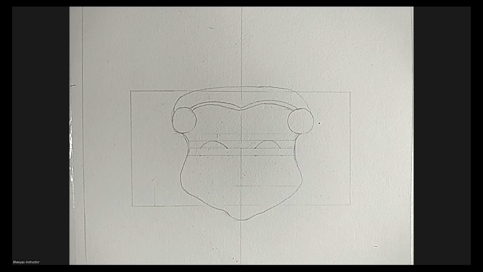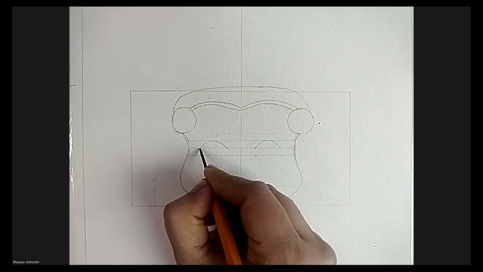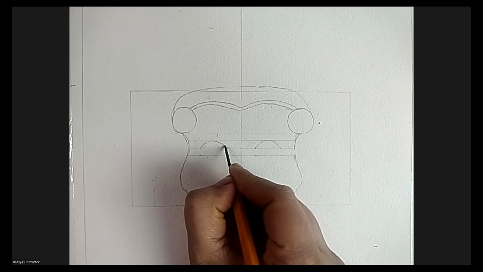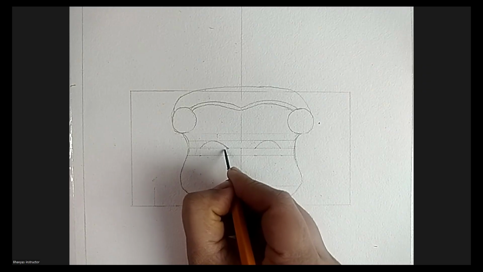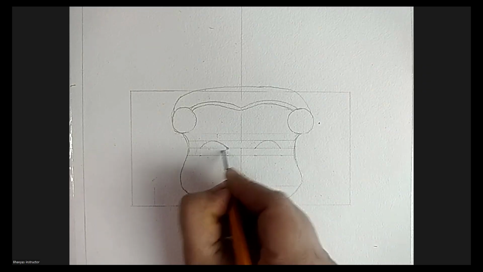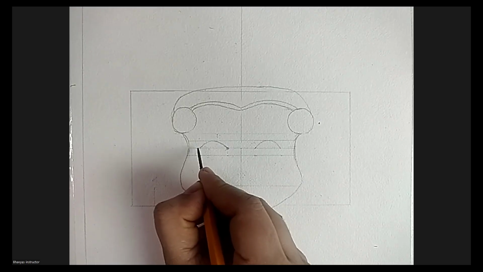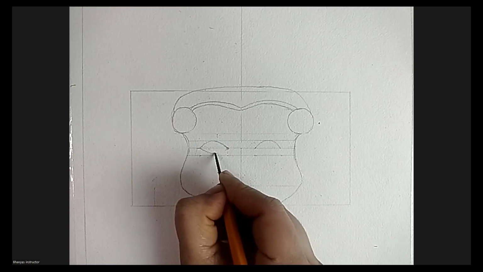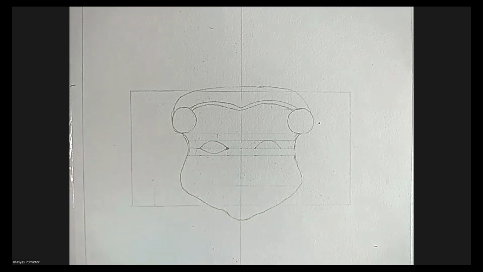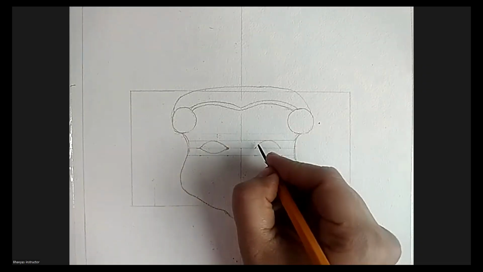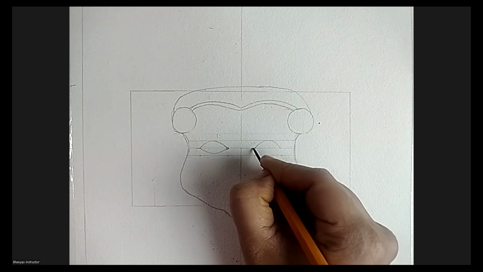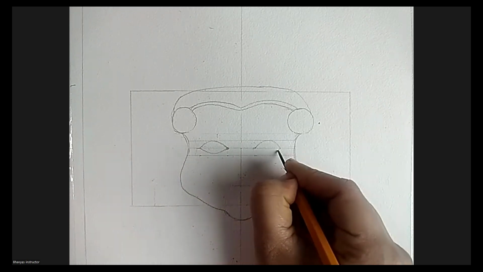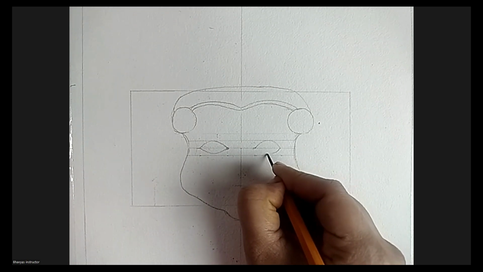Yes. Now down here, everyone observe the screen. I'm just putting one small circle over here like this. And this part you need to do like a leaf. Draw like a leaf. You know how to draw a leaf, right? Like that. Two sides, same thing.